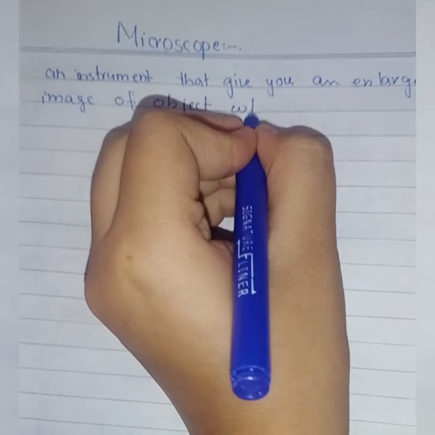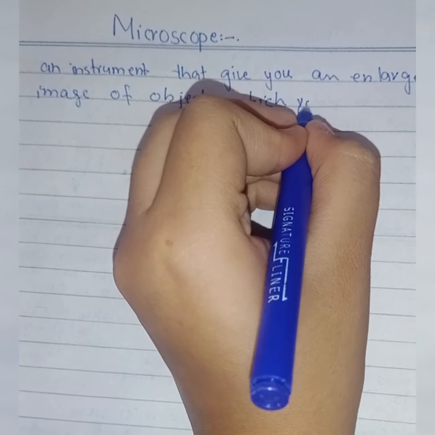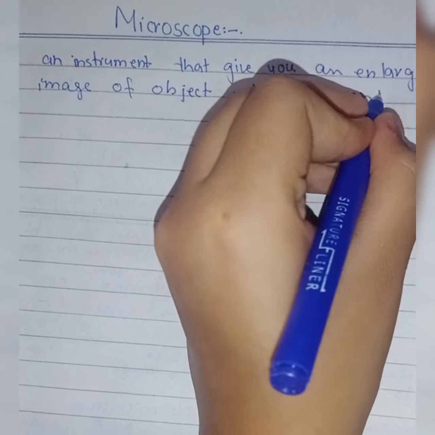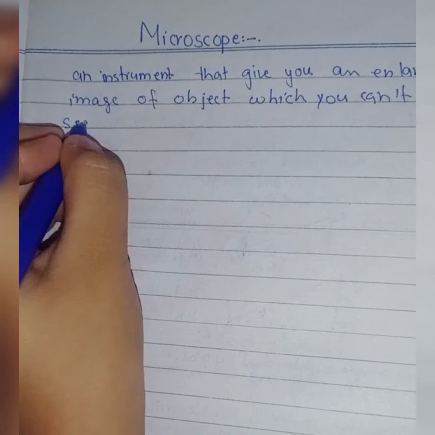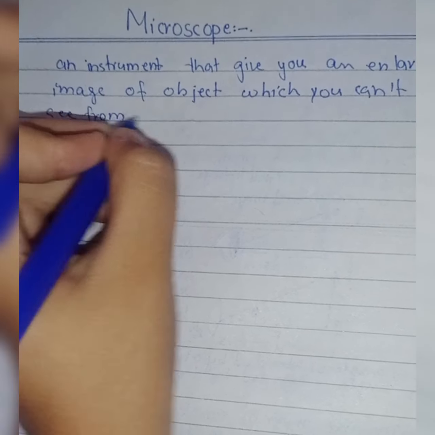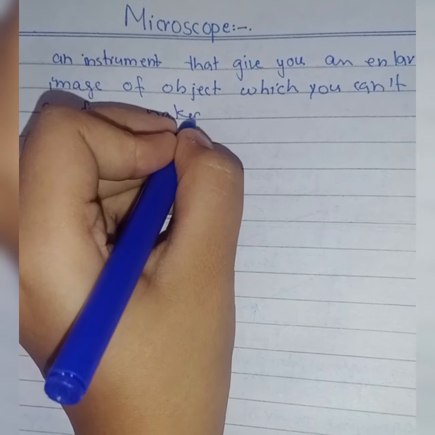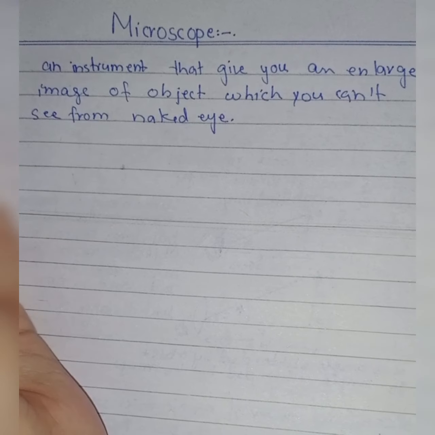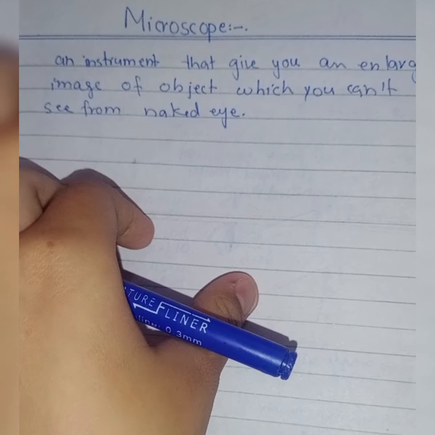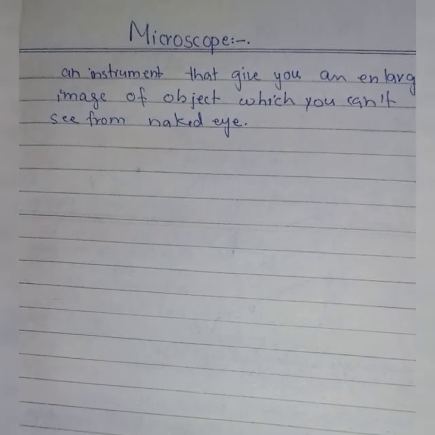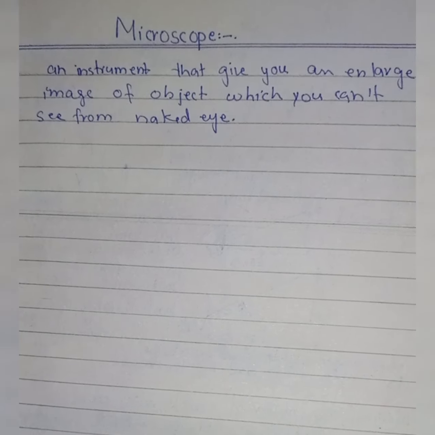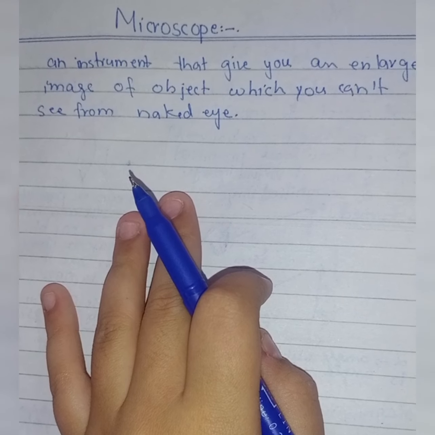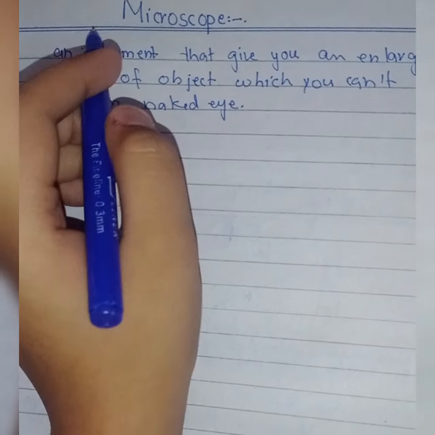That is basically the image we cannot see with the naked eye, like bacteria and viruses. So to see that we use the microscope.